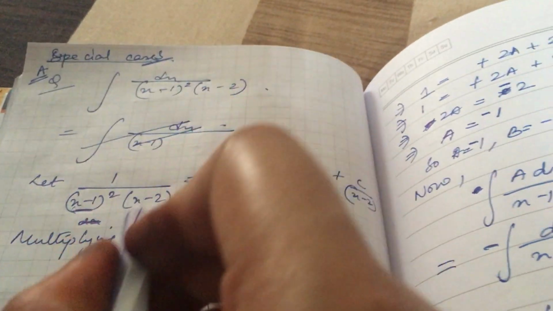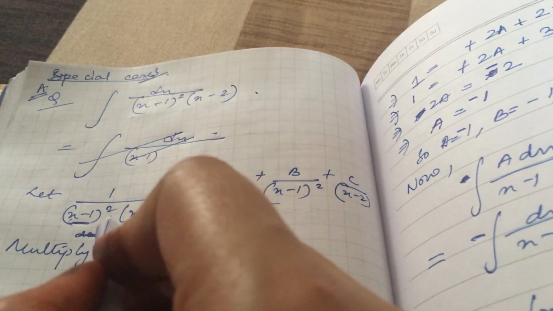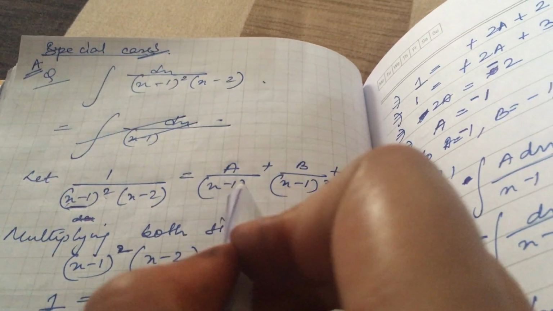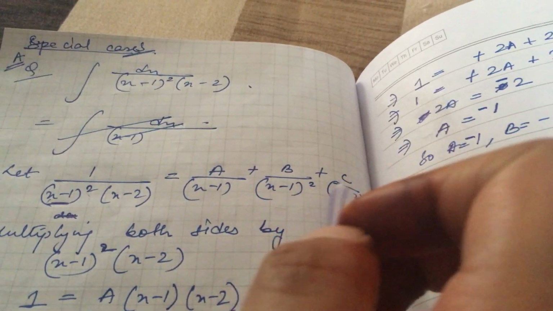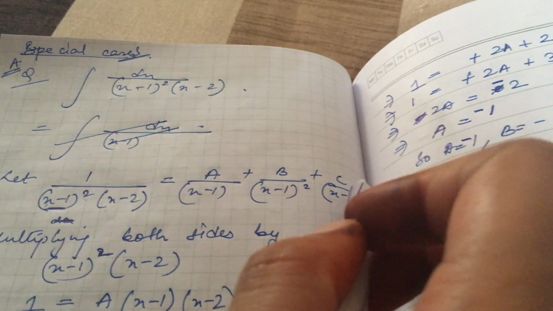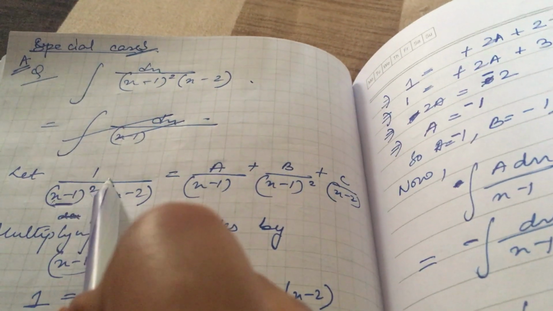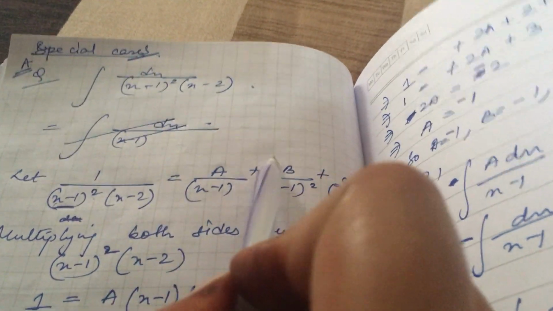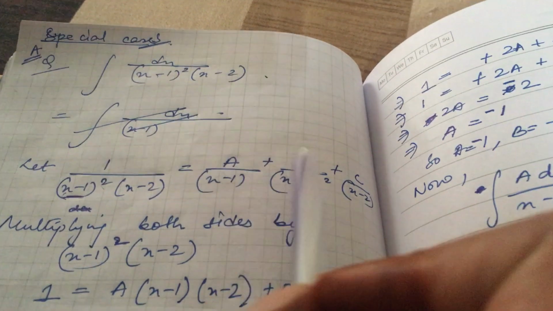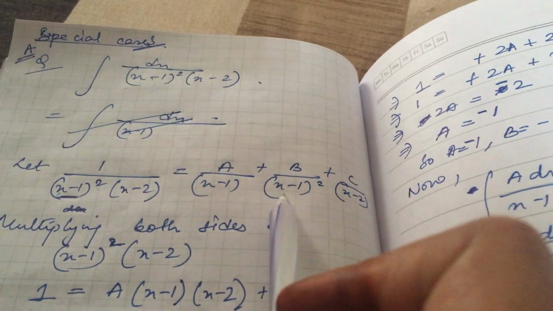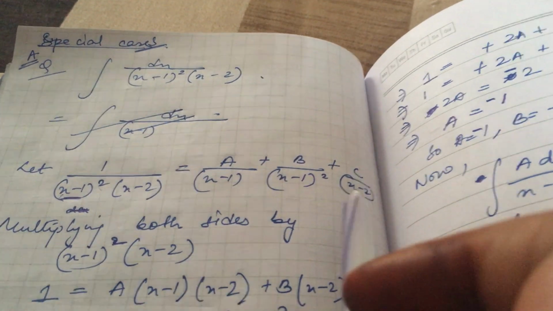Had it been (x minus 1) cube here, it would have been a divided by (x minus 1) plus b divided by (x minus 1) whole square plus c divided by (x minus 1) whole cube plus d divided by (x minus 2). Understood? The number of times the factor is repeated, that many expressions we take. Since it is (x minus 1) whole square, a and b we take with (x minus 1) and (x minus 1) whole square, plus c divided by (x minus 2).